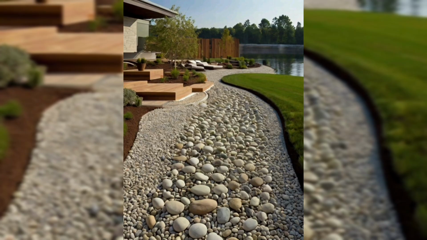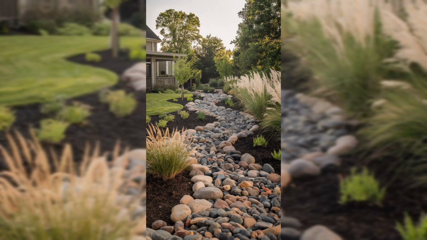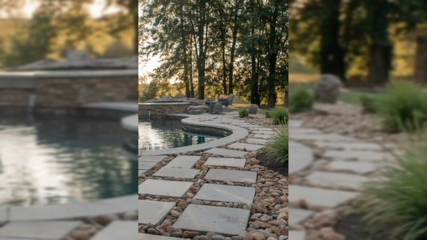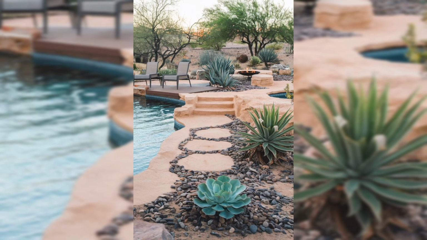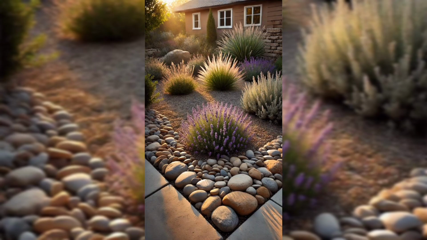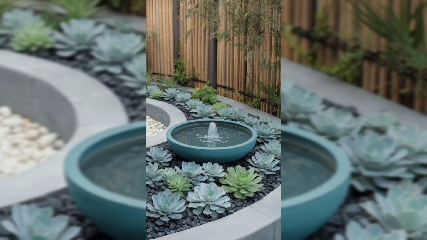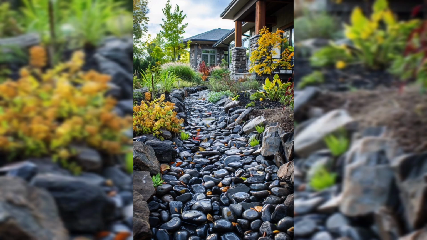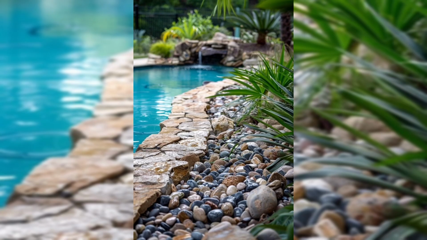Design idea: use river rock around the pool, such as a river rock border. One of the most effective ways to use river rock is by creating a border area around the pool deck. This provides a native traditional benefit.